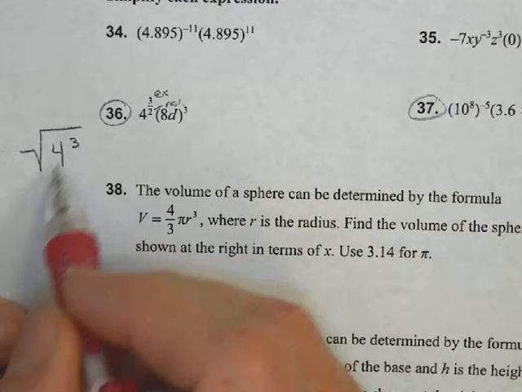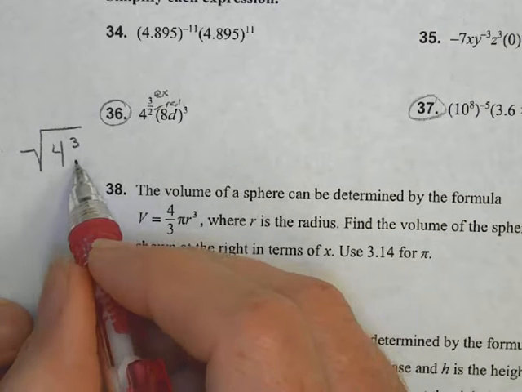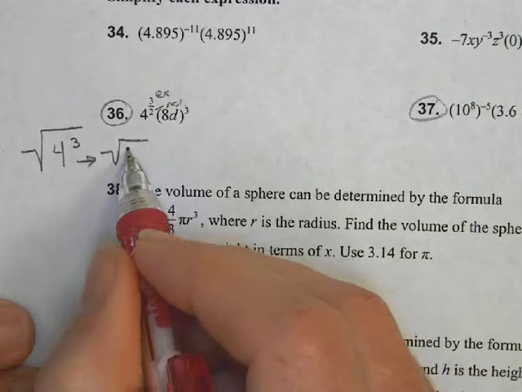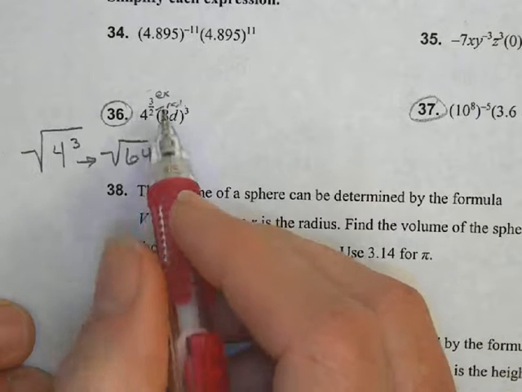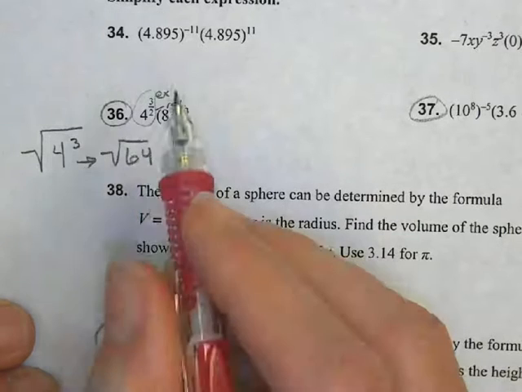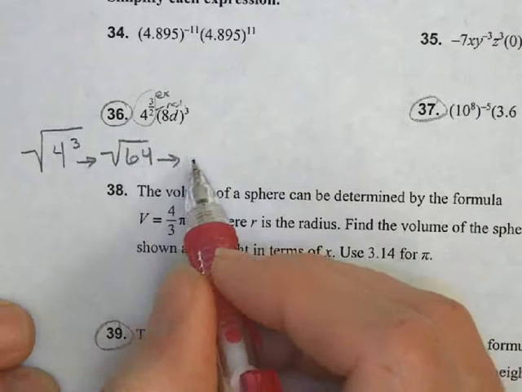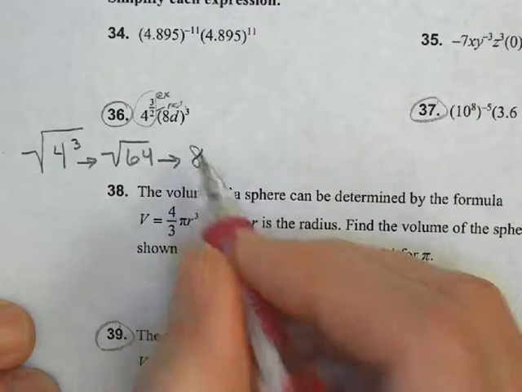So 4 times 4 is 16 times 4 is 64. So I actually have the square root of 64 for this portion so far. The square root of 64 is 8.